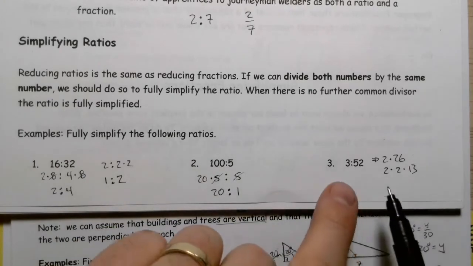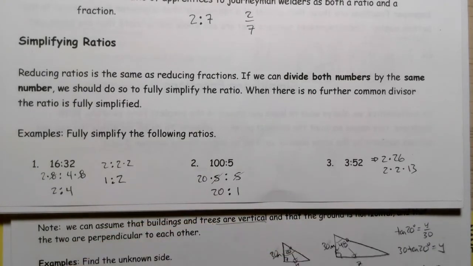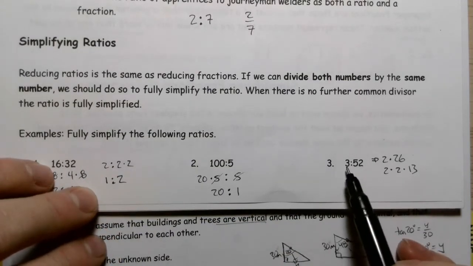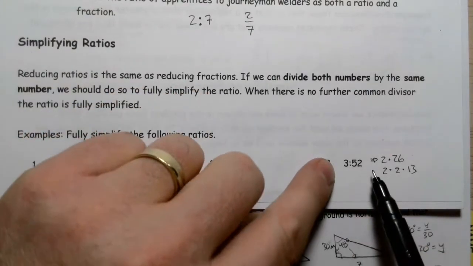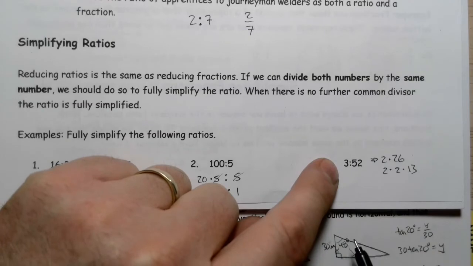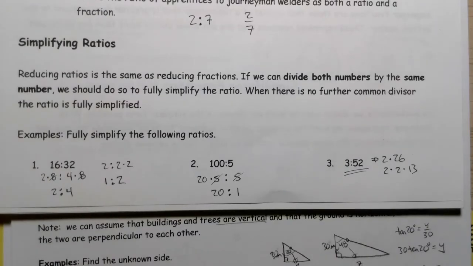See, what I'm looking for is the number 3. I like the fact that there's a 3 here, because 3 is a prime number, which means that's as simple as that's going to get. I can't break 3 up anymore. So if I'm going to simplify this at all, it has to be because there's a 3 in that 52. And it turns out there isn't. So that is as simple as that particular ratio is going to get.